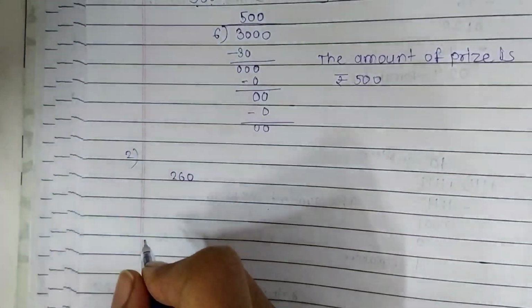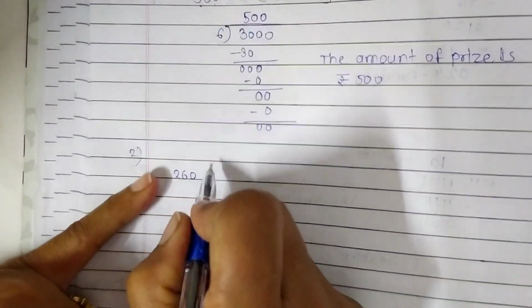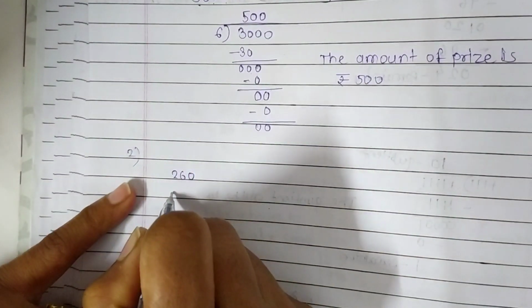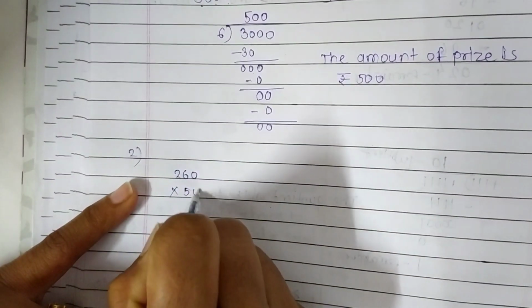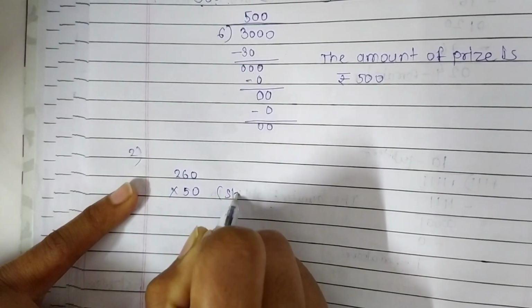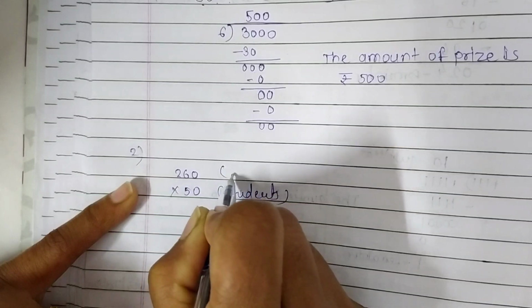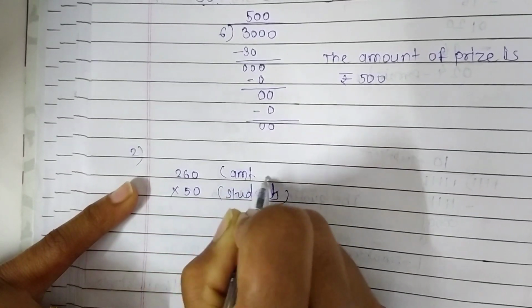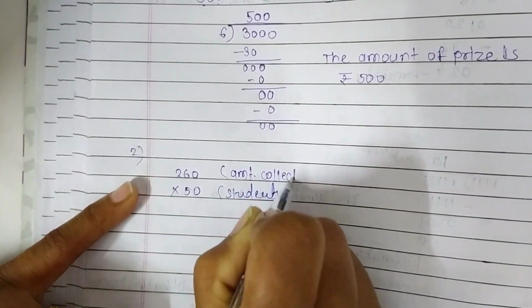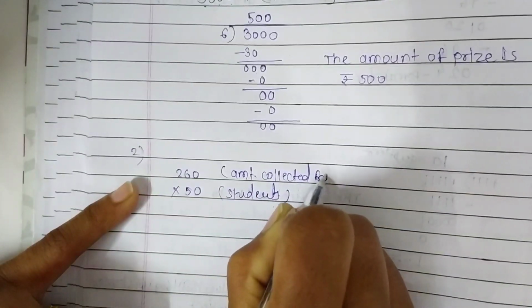260 rupees are to be collected from each student. So 260 multiplied by 50, there are 50 students. This is the number of students, and this one is the amount collected from each.